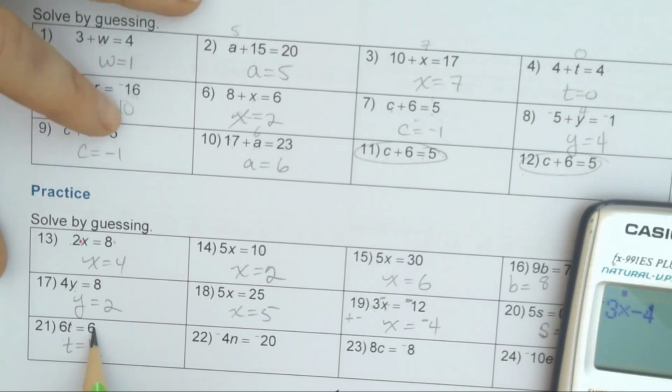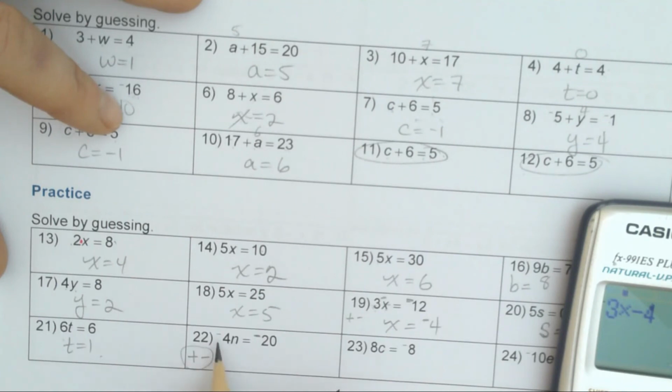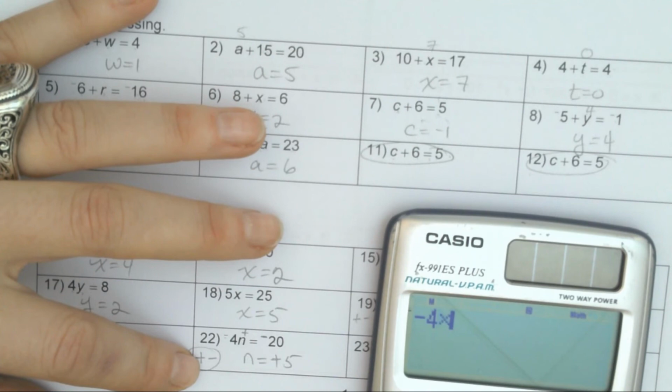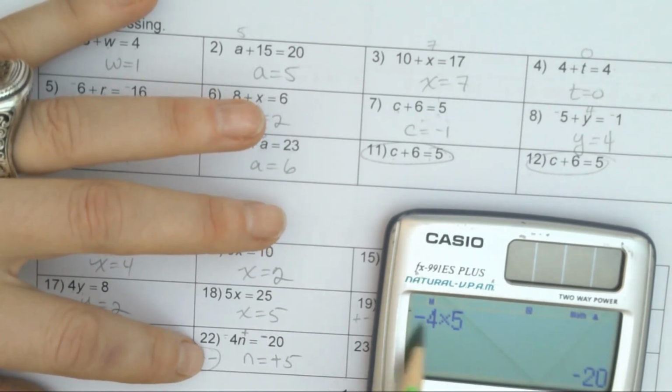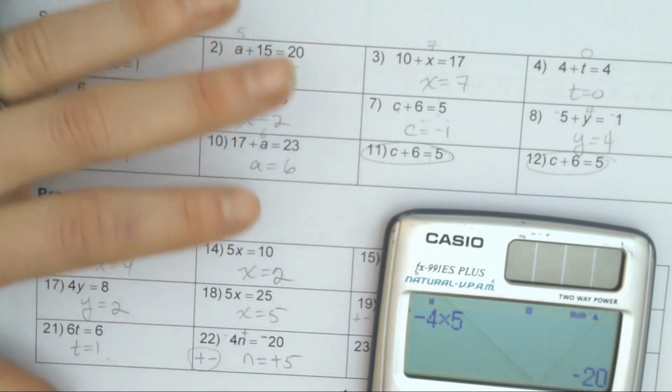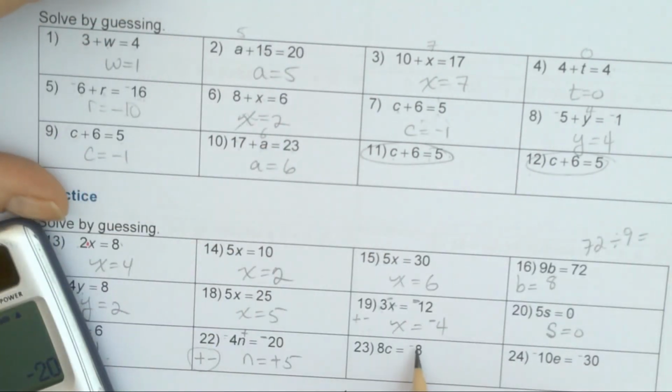Yep. Look, it's a negative. So that means the signs have to be different here. So if this one's negative, this one has to be positive. So N has to equal a positive number. So 4 times what is 20? 4 times 5. And let's check. So negative 4 times positive 5. Yeah, see how they're different? And when they're different, the answer is going to be negative. Okay. Look, it's negative. So these have to be different signs. So this one's positive, so this one must be negative.